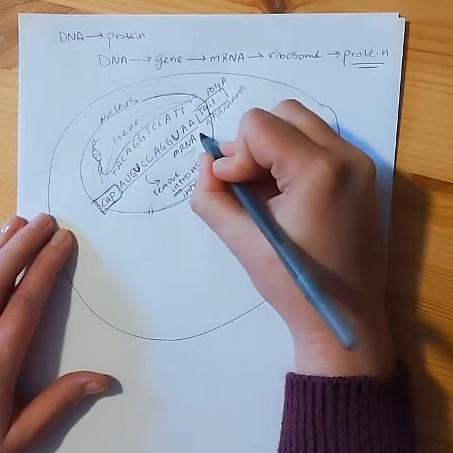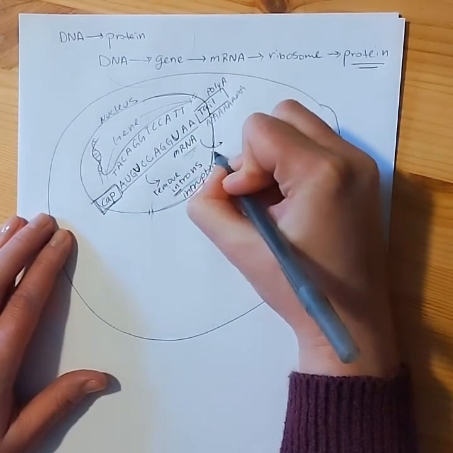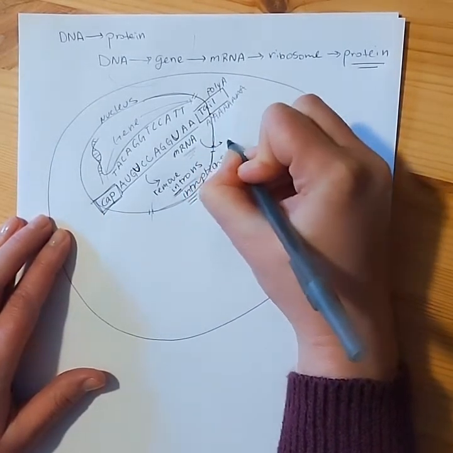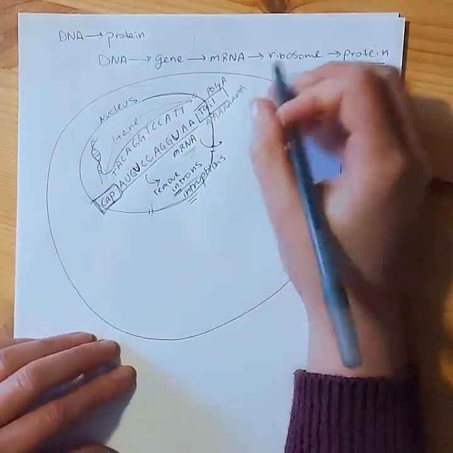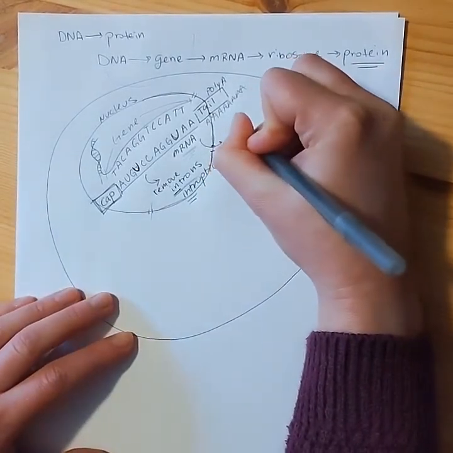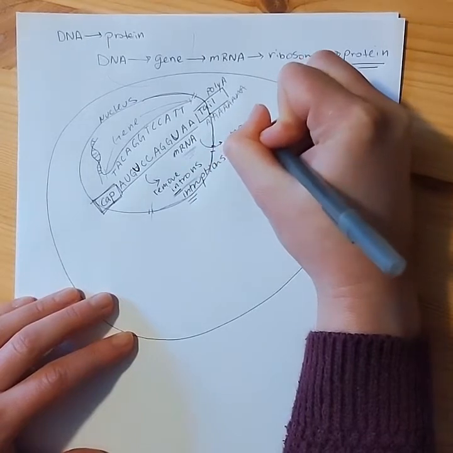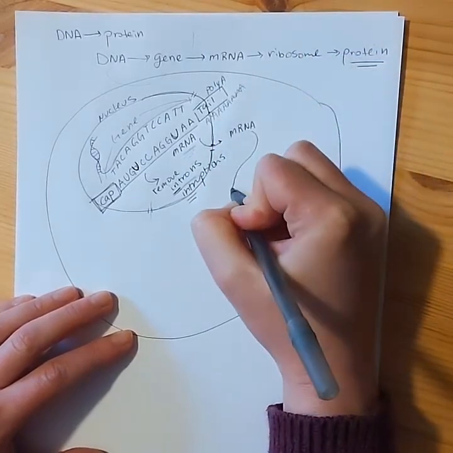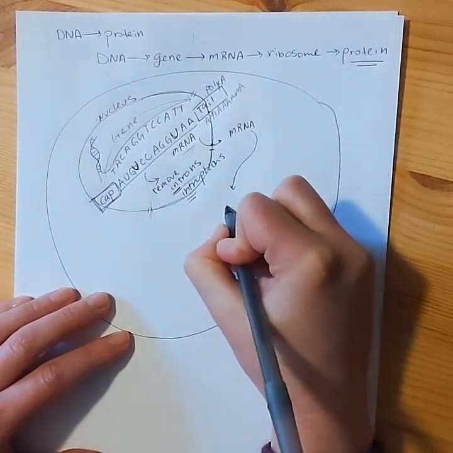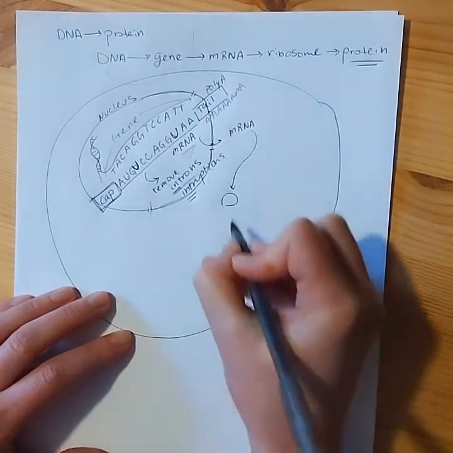My mature mRNA can now leave my nucleus through one of the nuclear pores, which is a hole in the nuclear envelope, and my mature mRNA will find its way over to a ribosome. A ribosome has two parts.